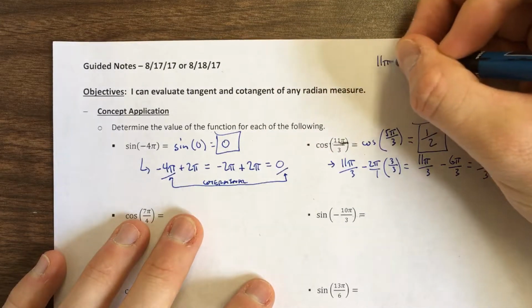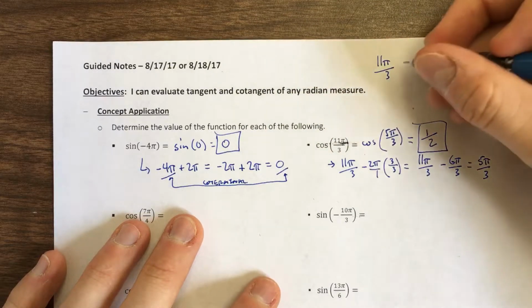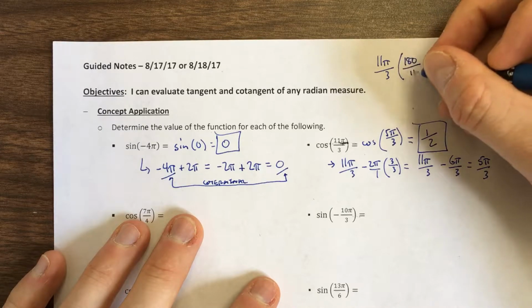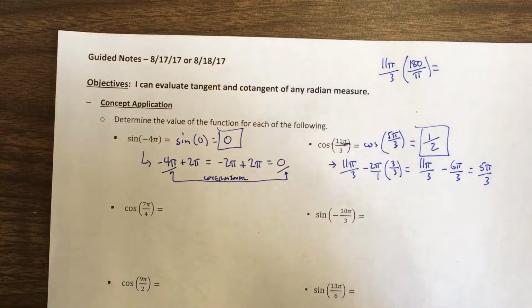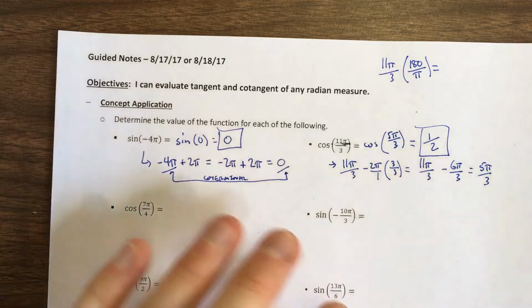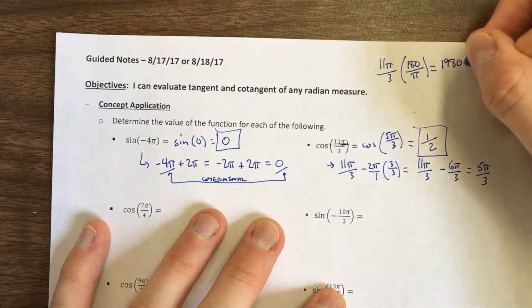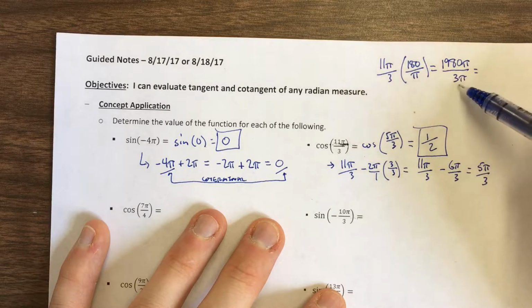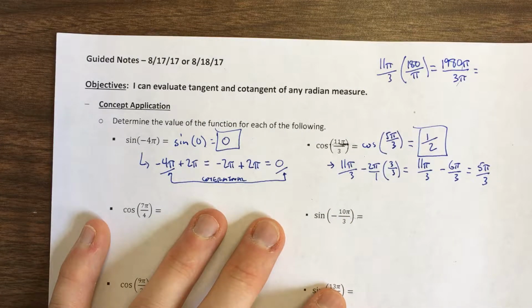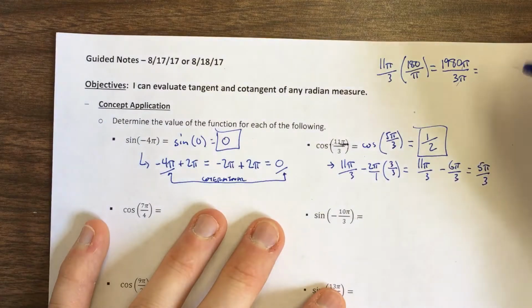And I saw really the other calculating method is to multiply by 180 over pi, or in other words, to convert. Let me make sure I'm doing this correctly with my handy dandy calculator, since I can't use my cell phone. So we do 11 times 180. That gives us 1980 pi over 3 pi. The pi's would cancel out. So we would do 1980 divided by 3 would give us 660 degrees.